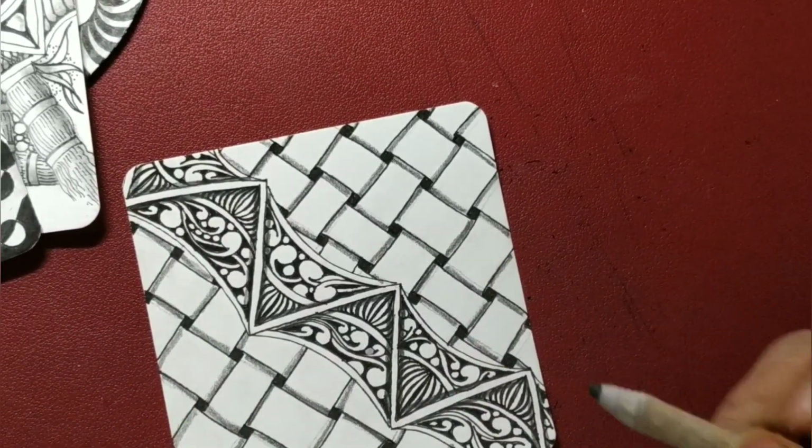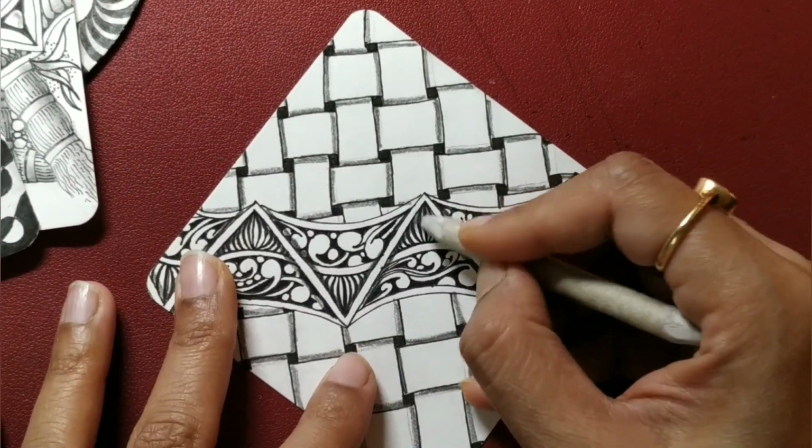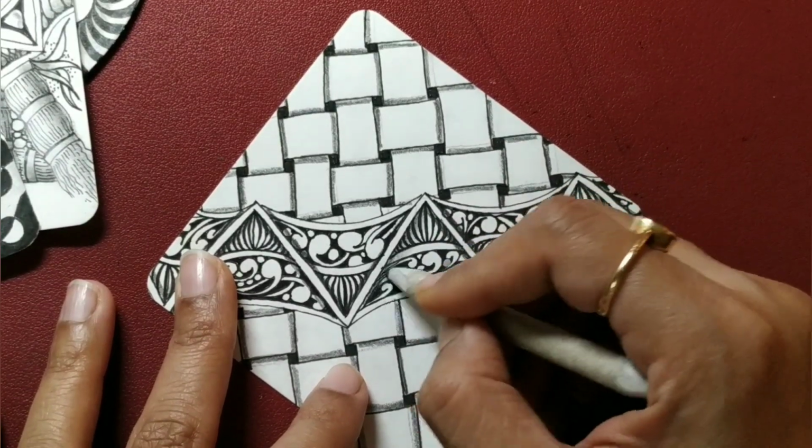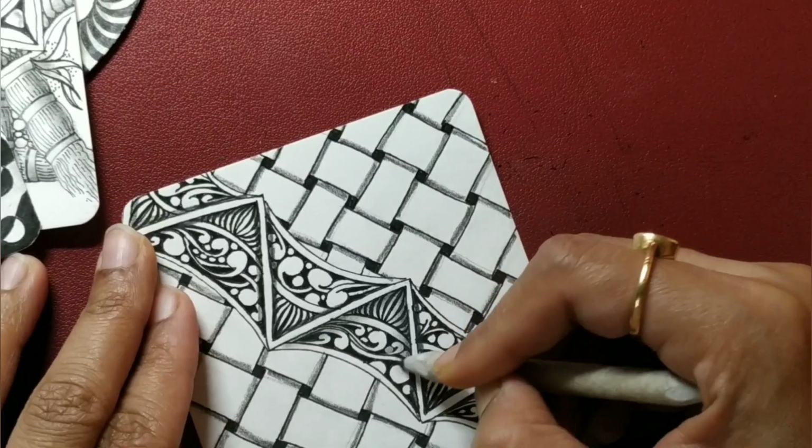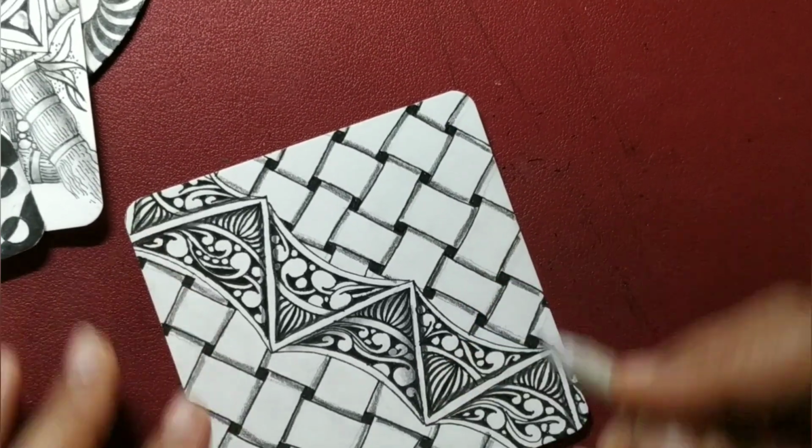Let us now blend it with a soft hand. Just blend the graphite inside your tangle.